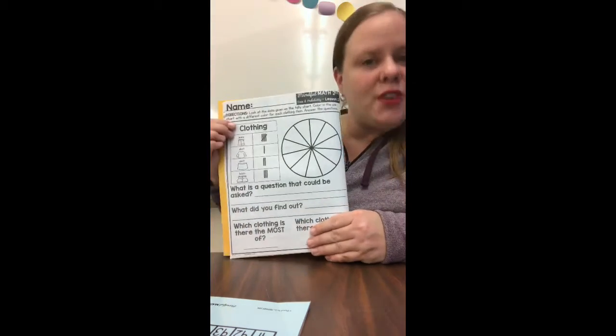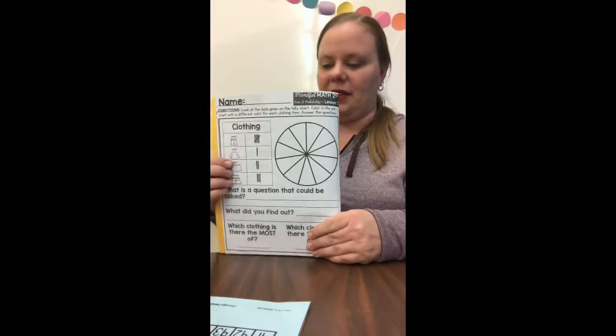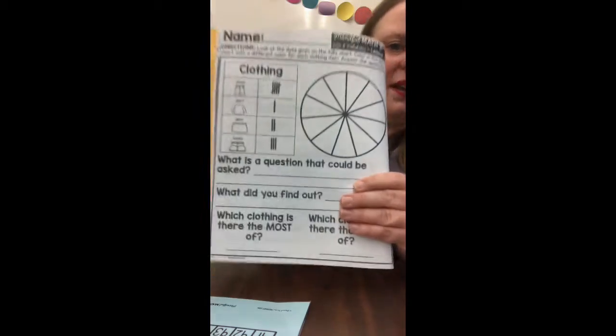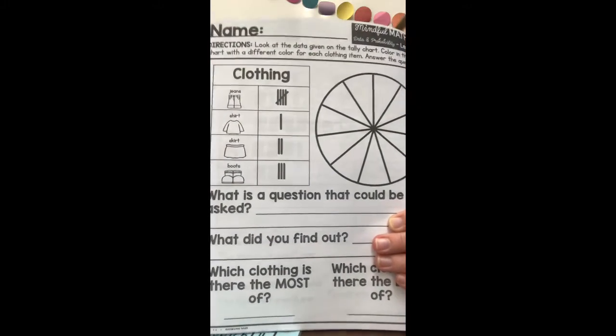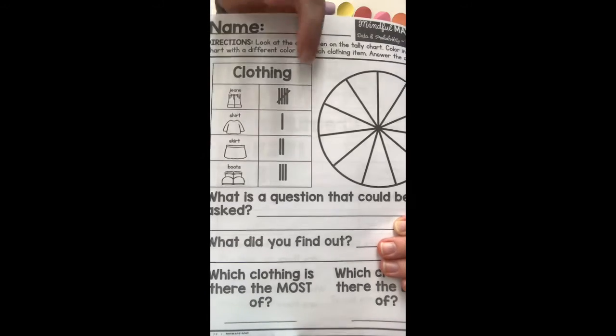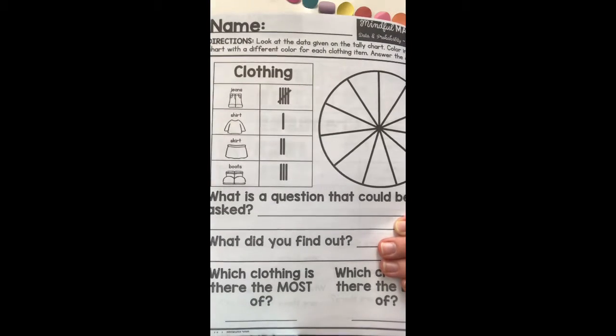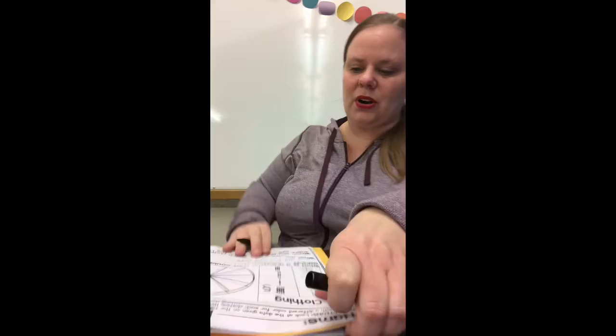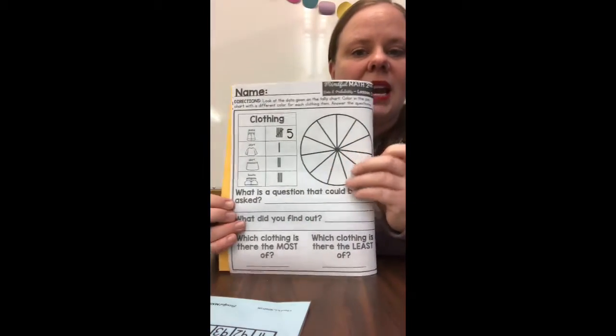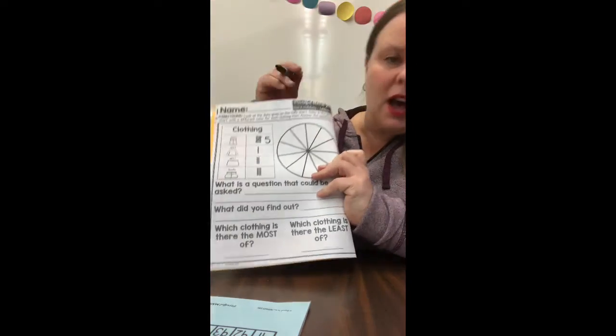So let's do the first page together, all the way together, and then you'll know exactly what to do for the other pages. So this first one is all about clothing. It has a picture over here of some jeans. How many pairs of jeans are there? I see there's one group of 5. So right beside it, I'm going to write the number 5, and I'm then going to color in 5 of these little pieces of pie.